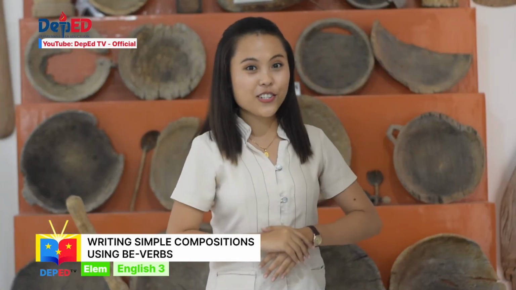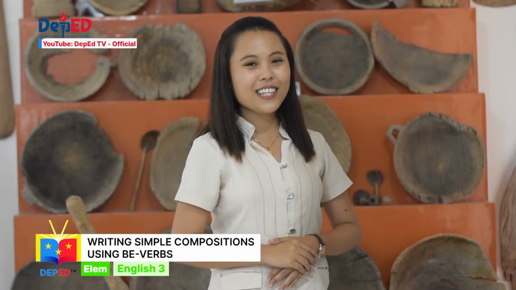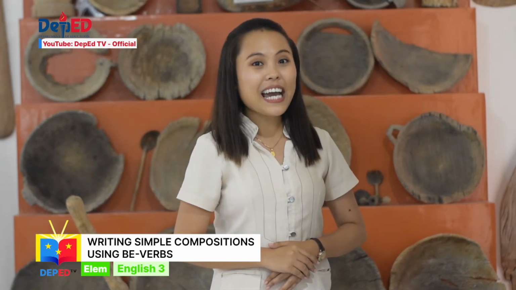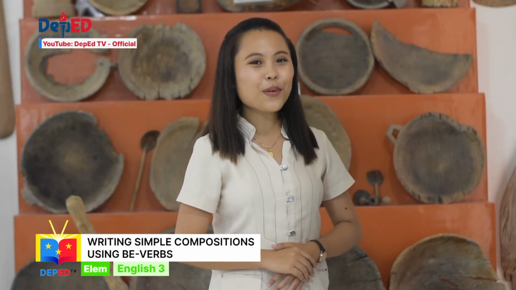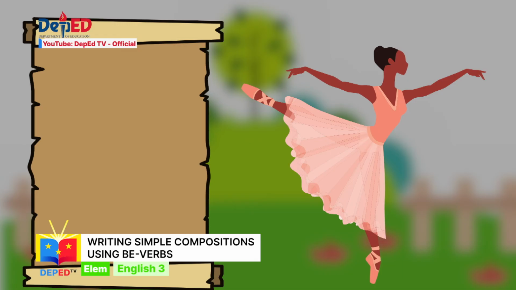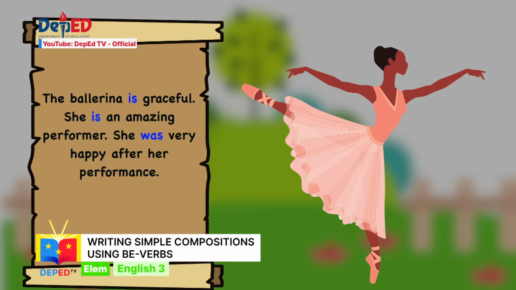Now it's time for you to write your own simple composition using some pictures. Write at least 3 sentences for each picture and use the appropriate be verbs. Here is the first picture. Our sentences may vary, but you may come up with sentences like this. The ballerina is graceful. She is an amazing performer. She was very happy after her performance.